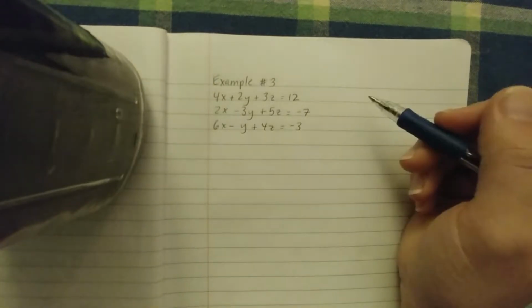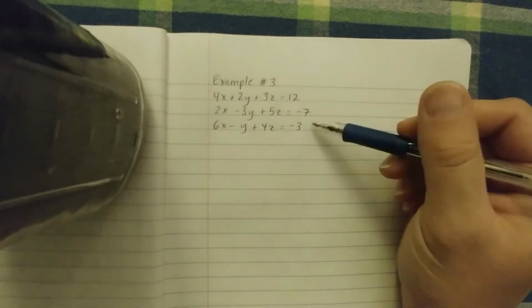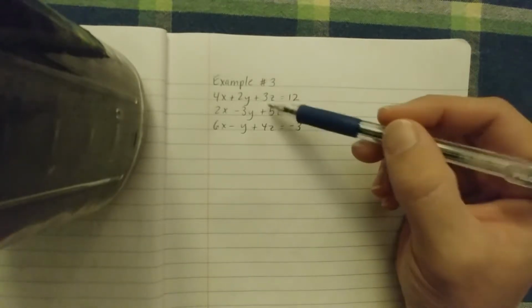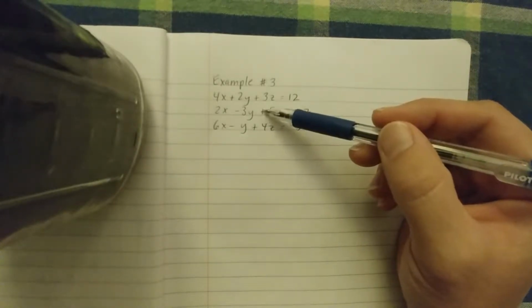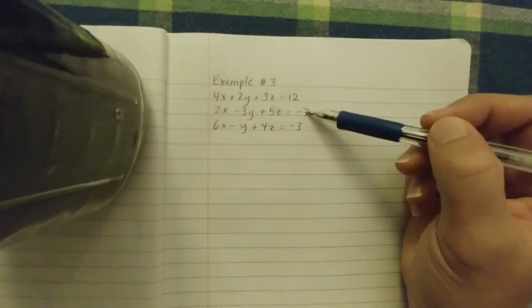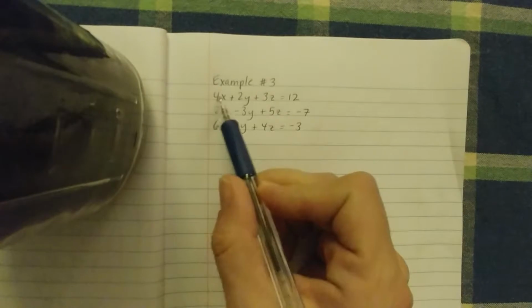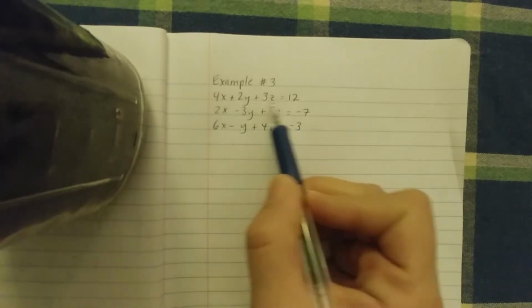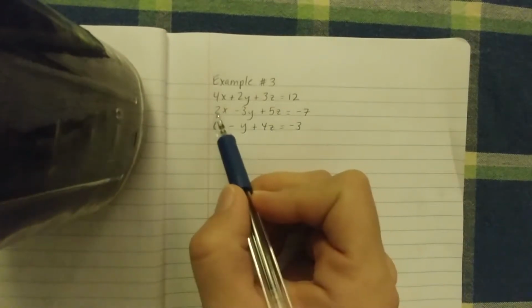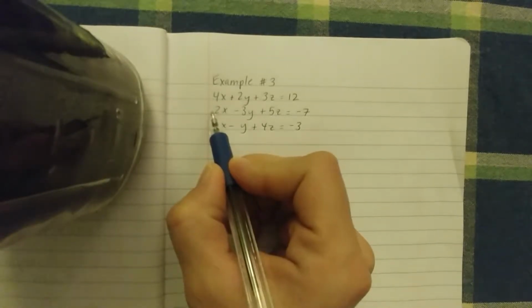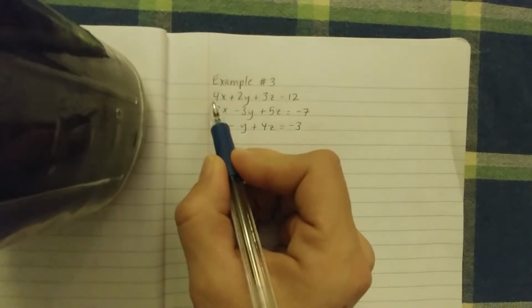So the first thing we do when we're solving a system of three variables is we pick two equations. In this case, I'll just pick the top two for no good reason, just because we need to start with two, and we eliminate one single variable. If I pick these two, none of them will eliminate right away. However, 2 is a factor of 4, so I might choose to multiply everything in this equation by -2, so that it'll eliminate with the 4x.